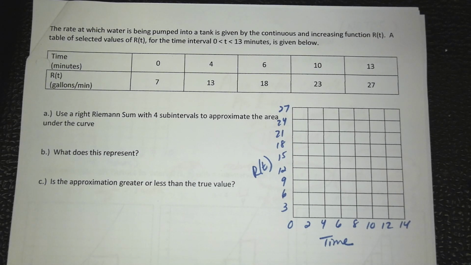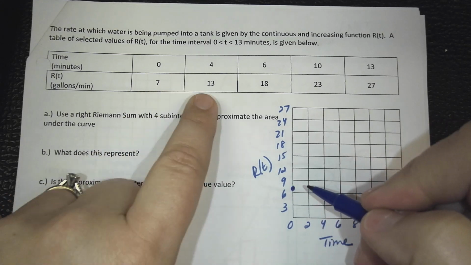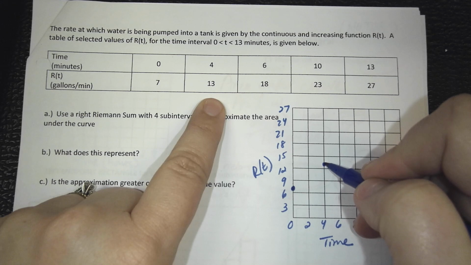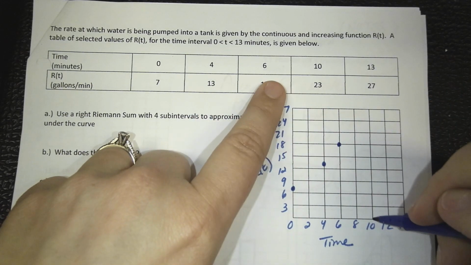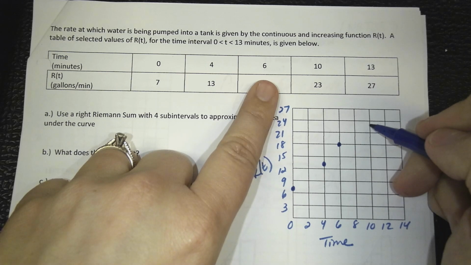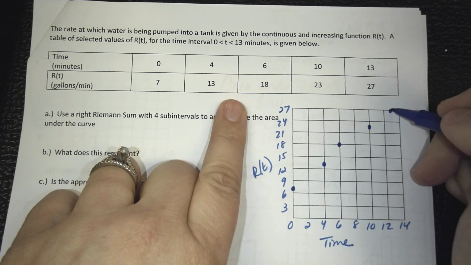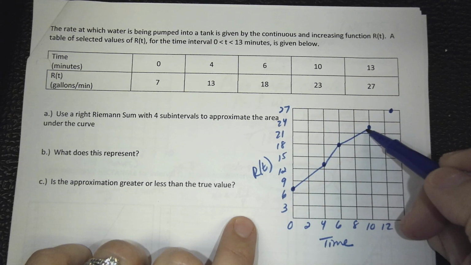All right, I want you to plot these points. So you're going to plot 0, 7, and then plot just 4, 13, and keep plotting. 6, 18, 10, 23, 13, 27. And you're going to connect those dots.